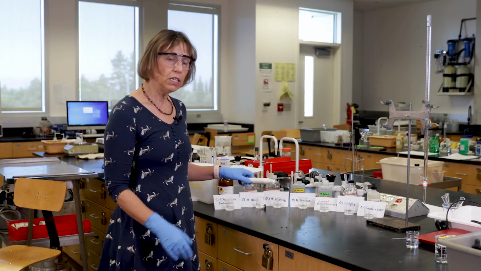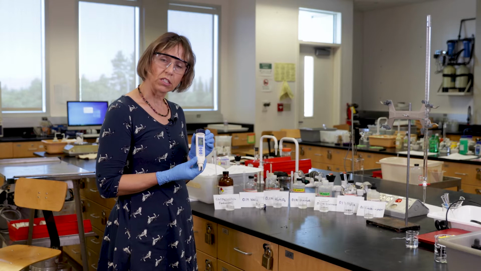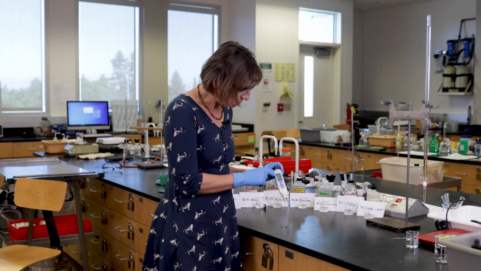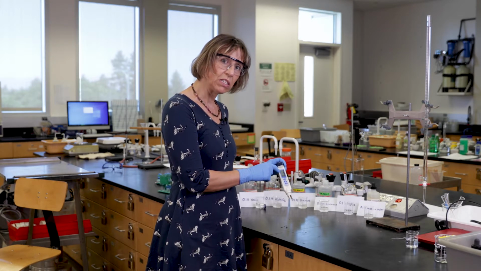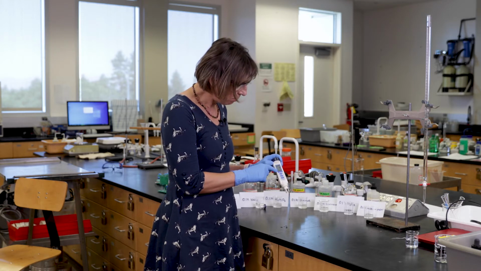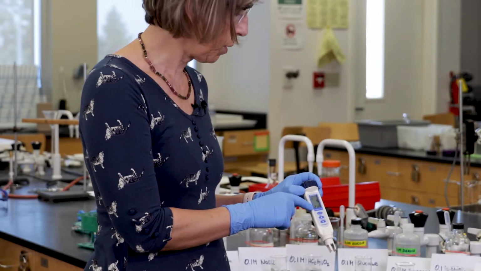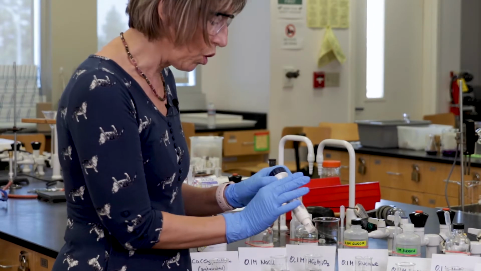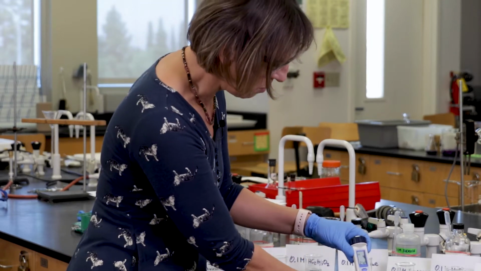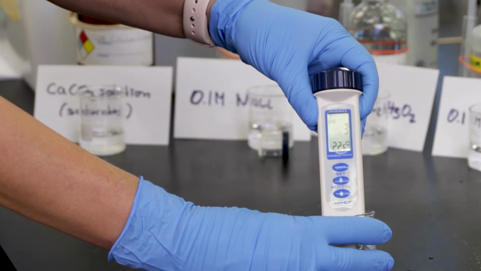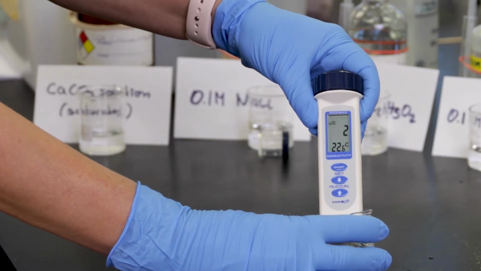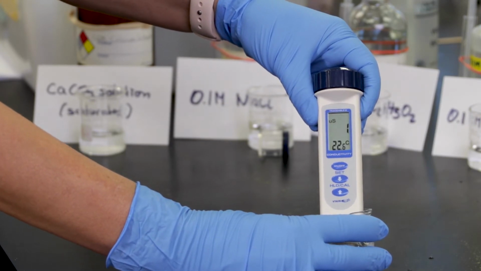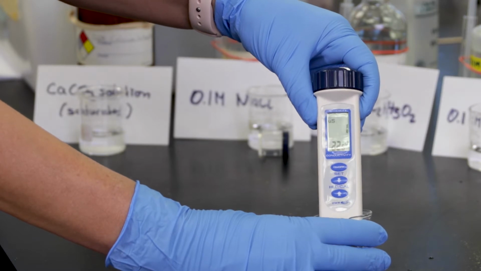So conductivity is being measured with this conductivity meter, and if you look closely here, you will see a scale which is either microsiemens or millisiemens, and then a number below, that's the temperature of the solution. So for example, here I have just DI water, and if I dip this instrument into DI water, we see that the solution is about 22 degrees, and it has a conductivity of 2 microsiemens, or 1 microsiemens even.